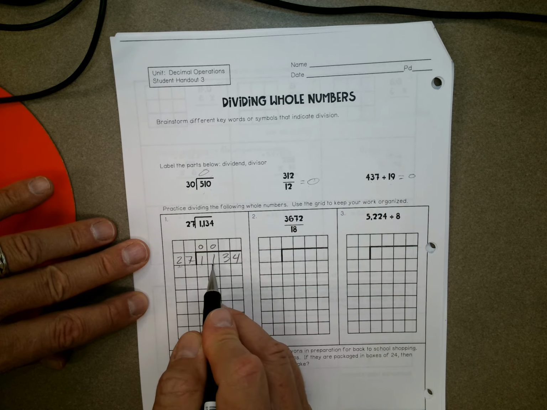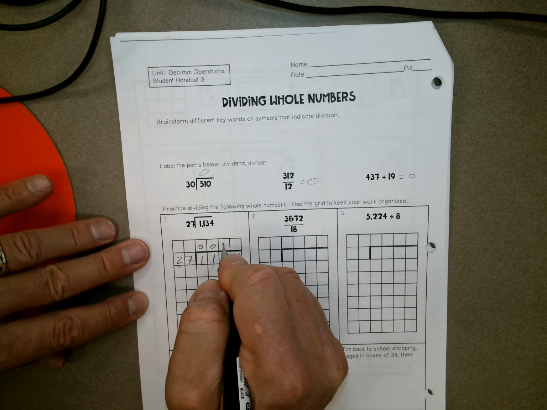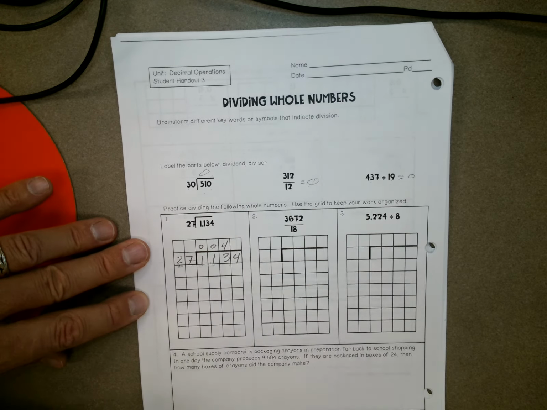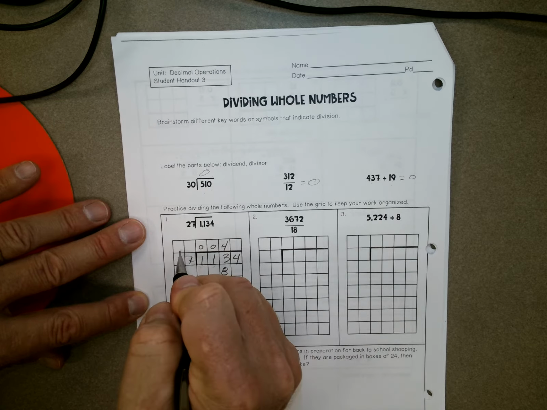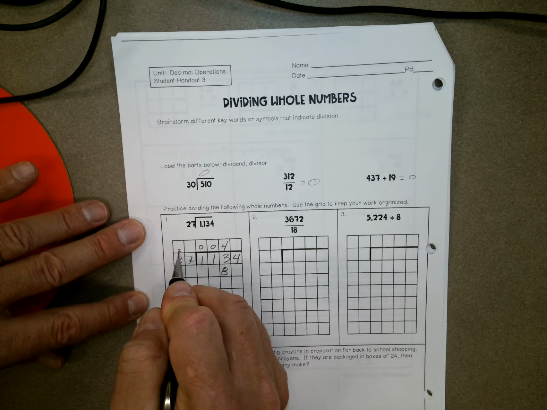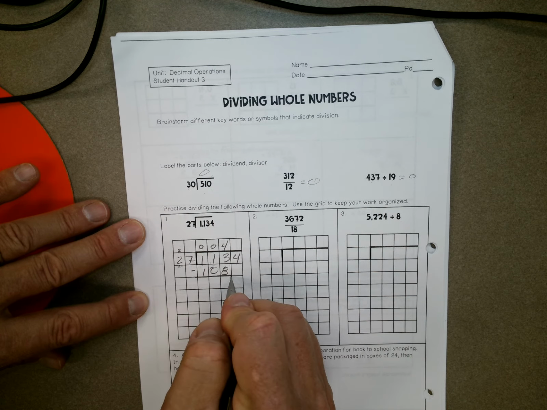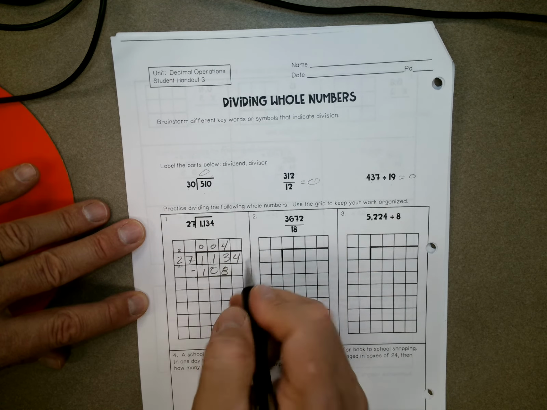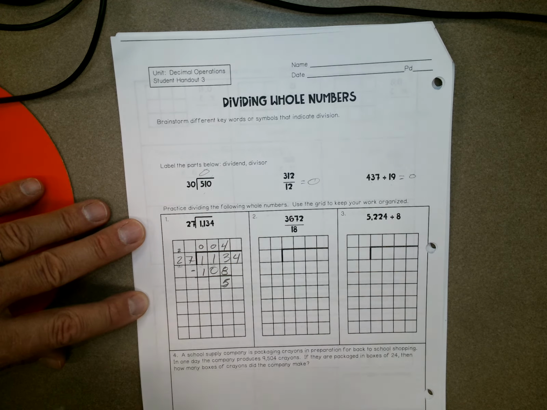But 2 goes into 11 5 times. But you know what? This is almost a 3, so I'm going to take it down to a 4 instead of a 5. 4 times 7 is 28. Carry the 2. 4 times 2 is 8, plus 2 is 10. And then we subtract. 113 minus 108 is 5. We get a difference of 5.